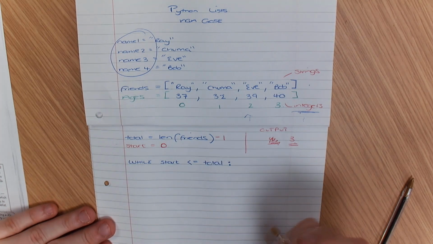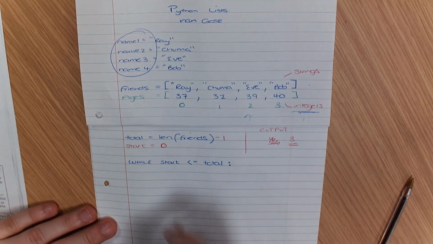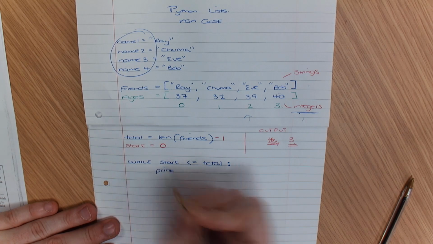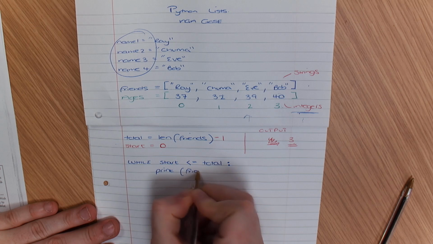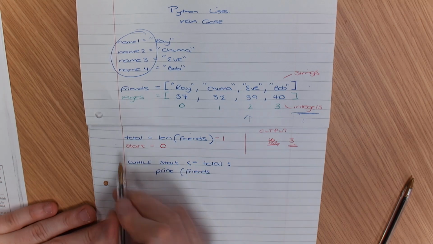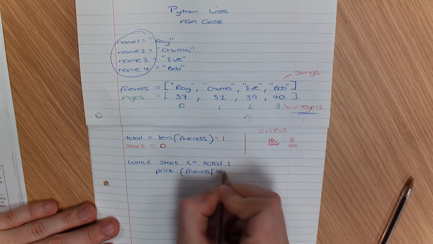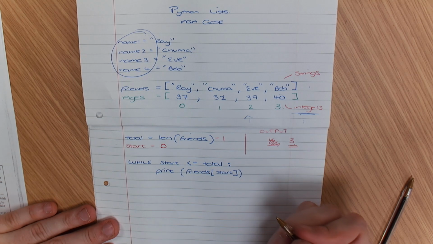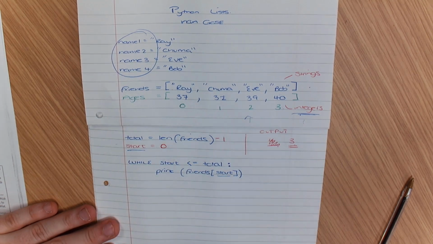What I can do is say print, just so I can demonstrate how this works, friends, and I can use the value of start. I probably should have called this count, but you get the idea. So the value of start is 0 when we start.